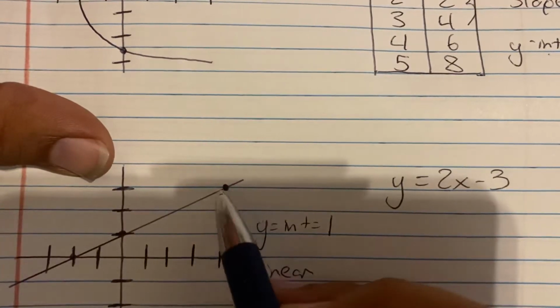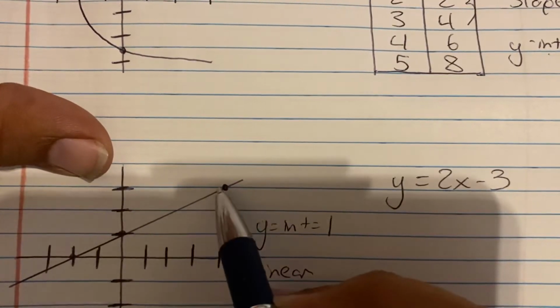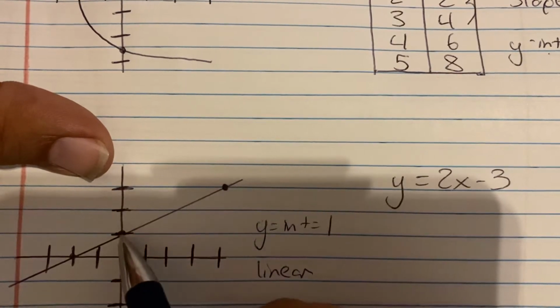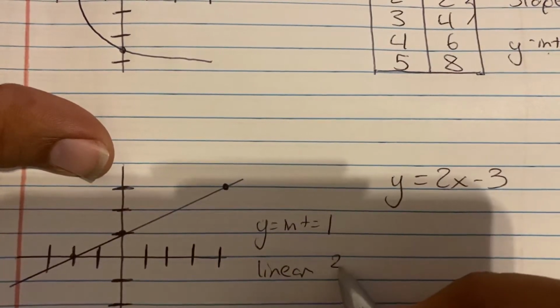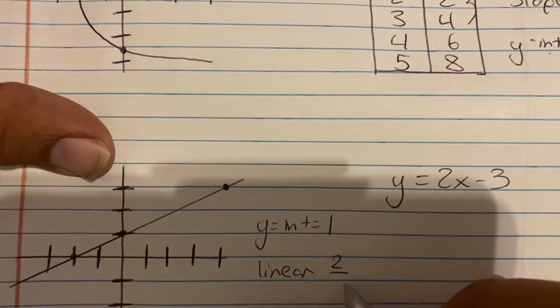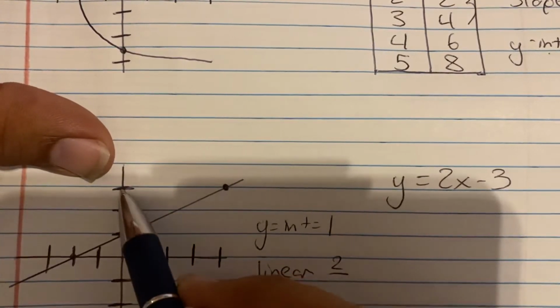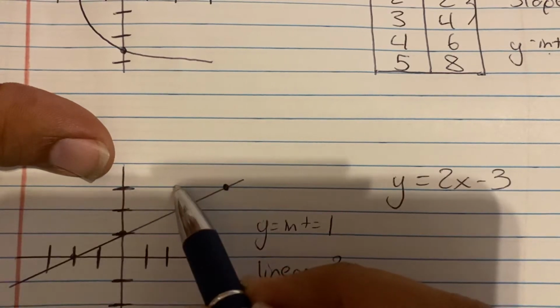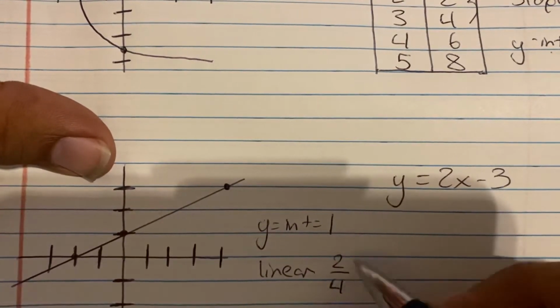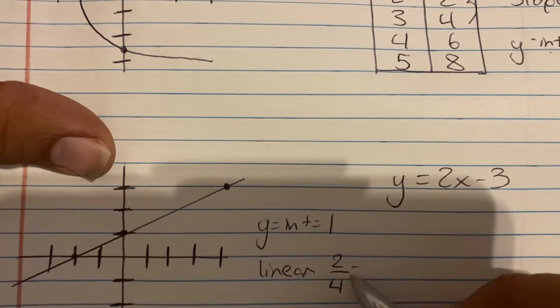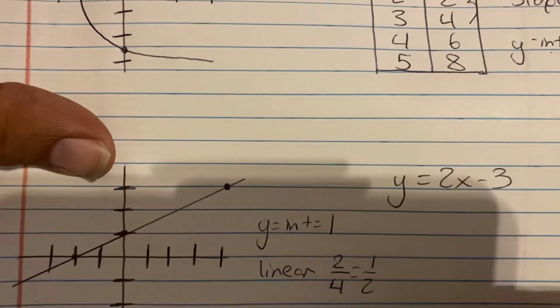Here's the second dot. How does this first dot get to this second dot? So let's check. It goes up 2, so we're going to write up 2. This is going to be the slope, and it's going to go to the right 1, 2, 3, 4. So it's going to the right 4. So the slope is 2 over 4. Now you can simplify that because they're both divisible by 2, so it's going to become 1 over 2.